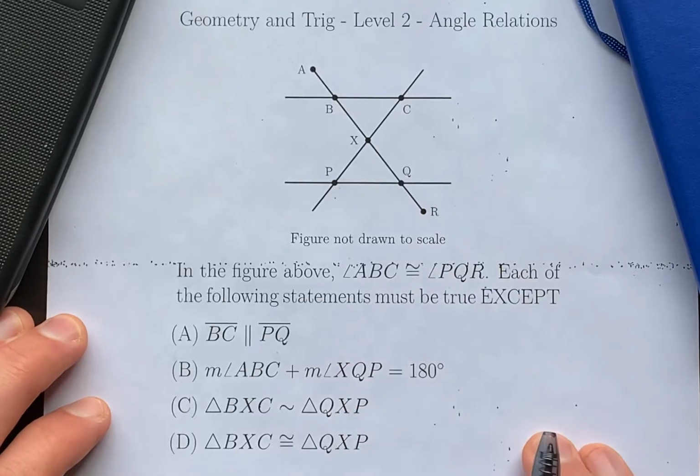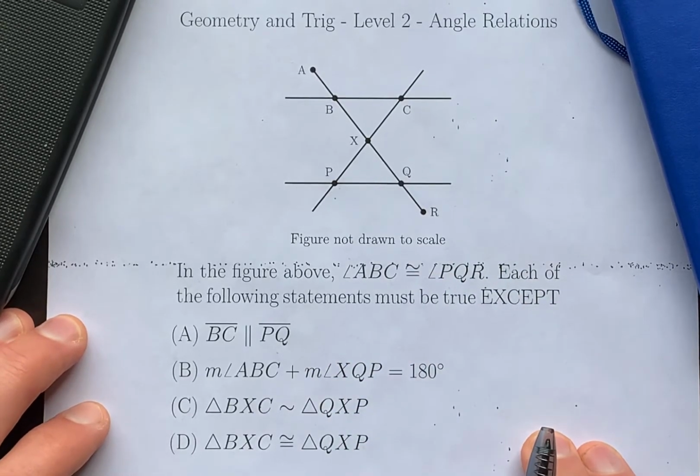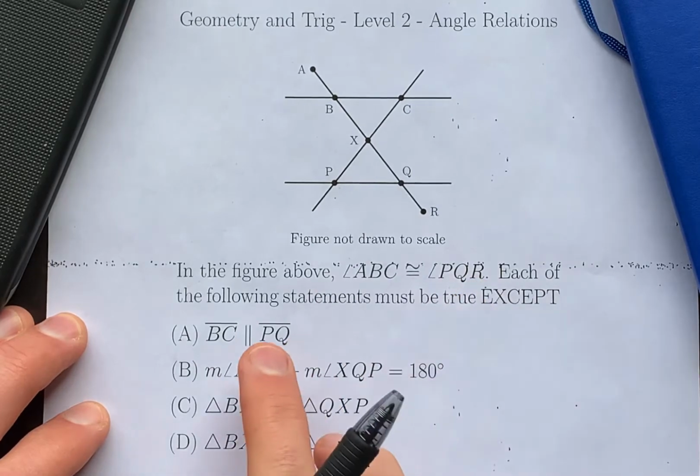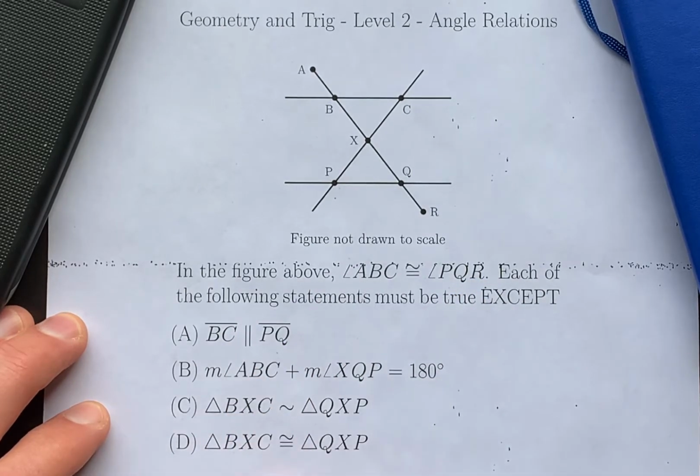It's pretty much a guarantee that you're going to see a problem like this on the SAT. It's basically just about angle relationships. So what we'll do is we'll go to the big board, look at our given information, and take each of our answer choices one by one until we figure out what's true and what's not.